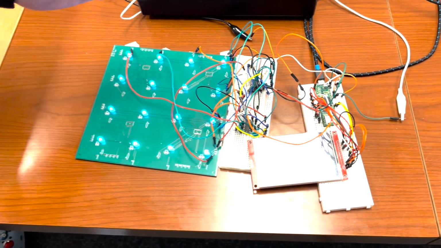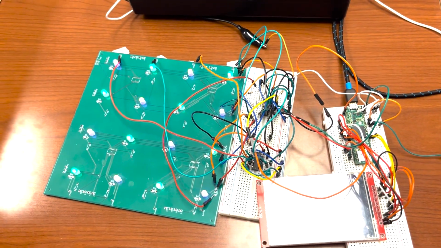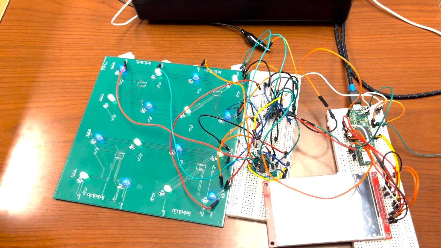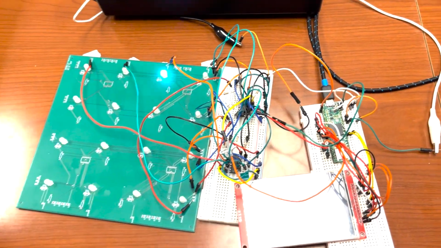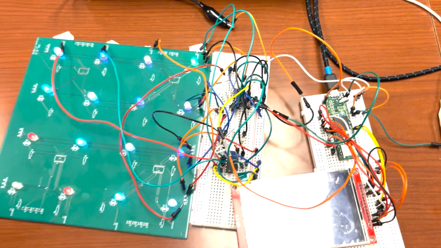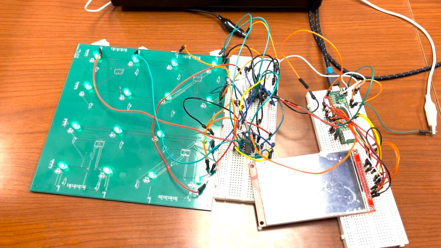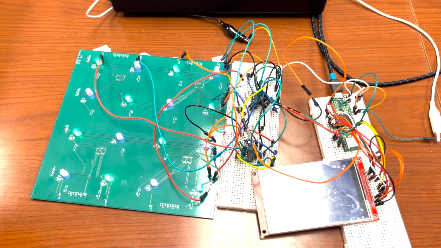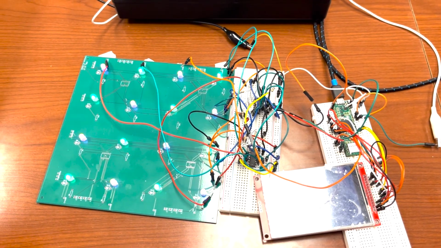So the columns are the anodes of the LEDs, so they are active high, and in order to not burn out the LEDs, we do have resistors, and this is all controlled by shift registers. Right now we have the shift registers, the first 4 pins for red, the next set of 4 for green, the next set for blue, and then the last 4 for the rows.